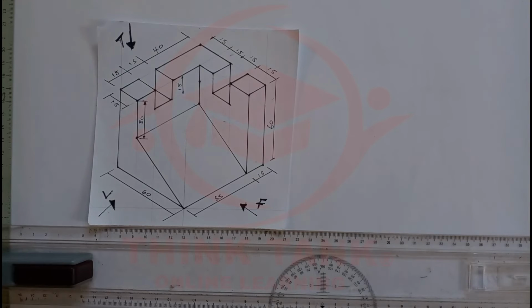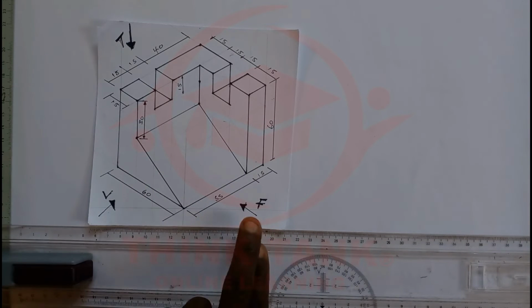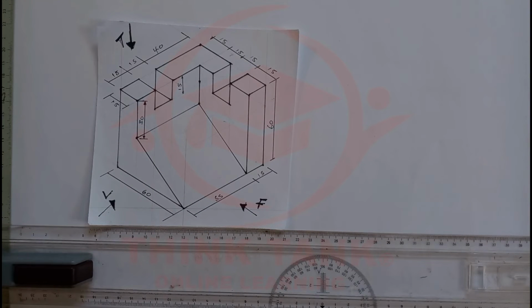So in this video, on orthographic projection. Okay, so I want to draw the top plane of this diagram, the front view and the left view. Okay, and I'm going to use first angle orthographic projection.